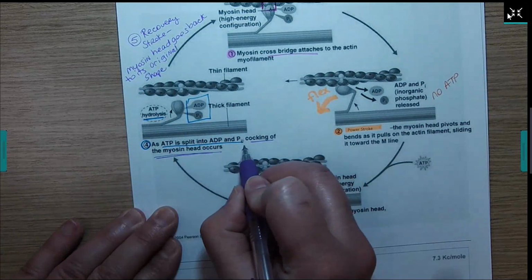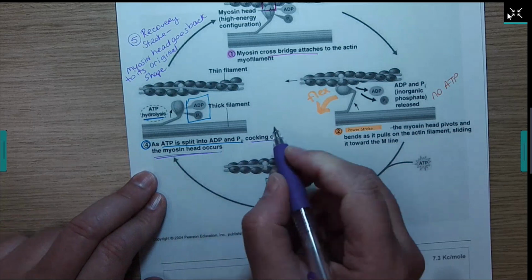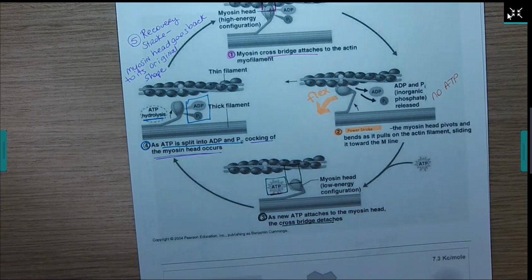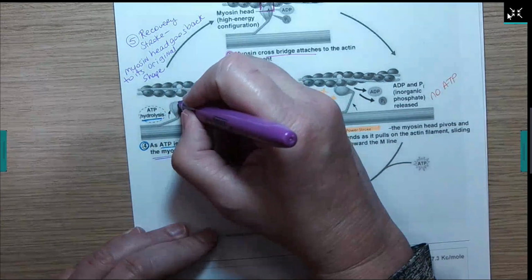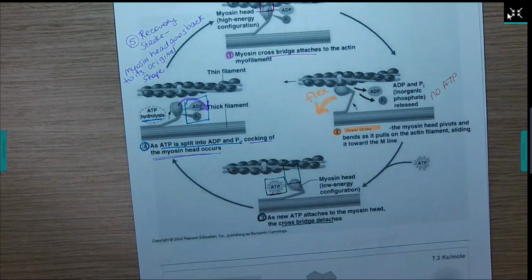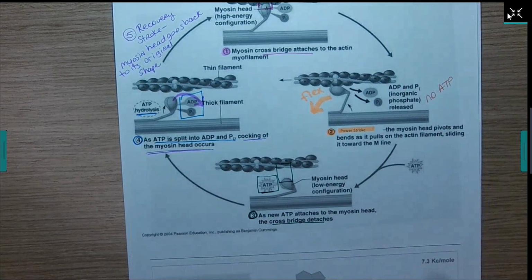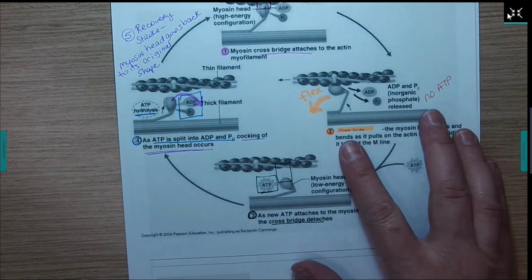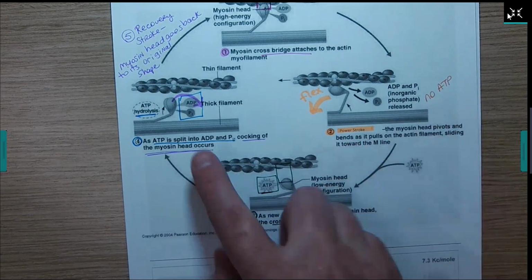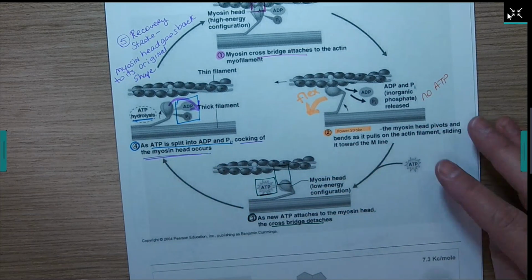So it was kind of part of step 4. It just has a little comma there. So that myosin head extends back to its original shape, ready to bind to actin again. So we had it flexed over here, but we have to have it unflexed, and that's kind of what's happening at the last little piece there. It unflexes and is ready to bind again.